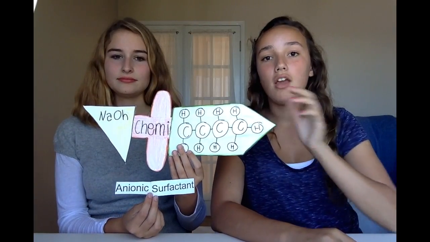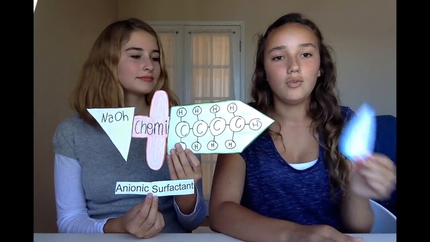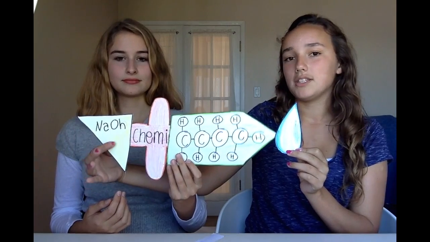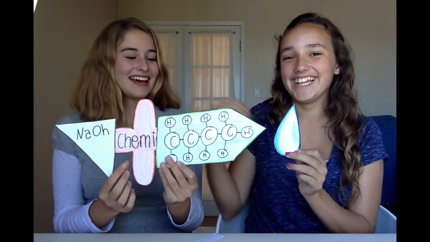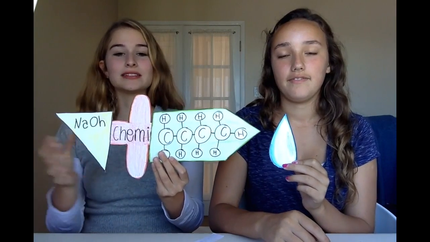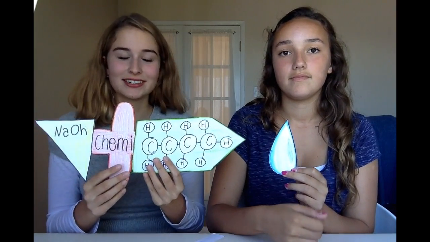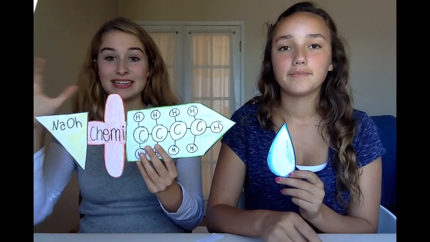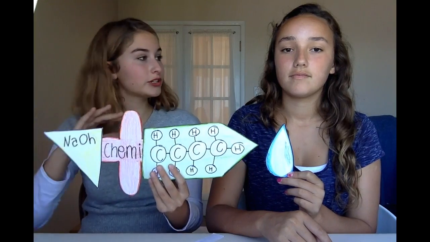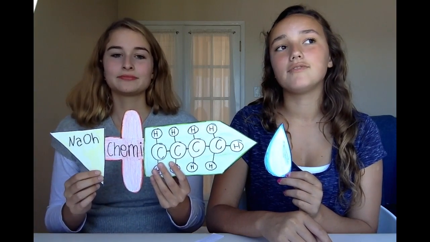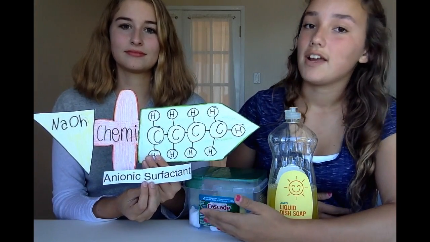This part of the anionic surfactant is attracted to water, and this side is attracted to dirt and soil, which makes it go like that. When this side finally wins and reaches dirt or soil or oil, whatever it reaches, it will wrap itself around it and just go to the water. So it will remove the dirt or whatever there is on a pan, plate, cup, any type of dish or utensil. This, again, is an anionic surfactant.